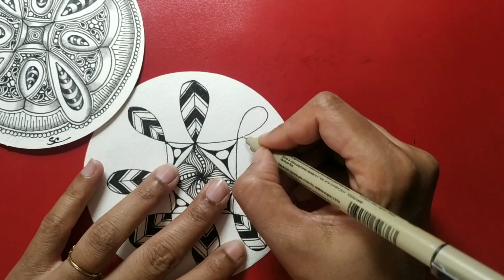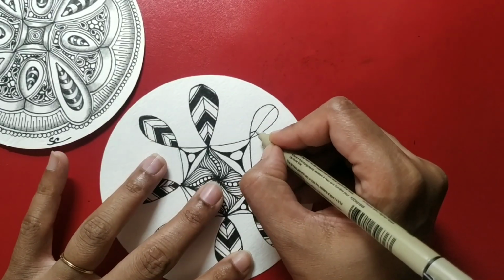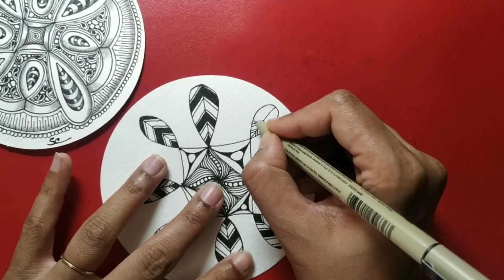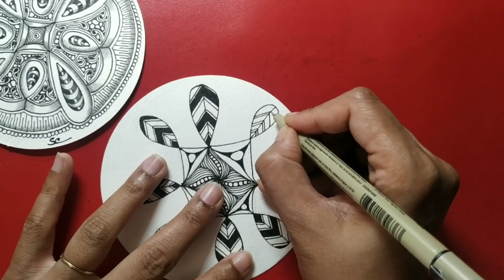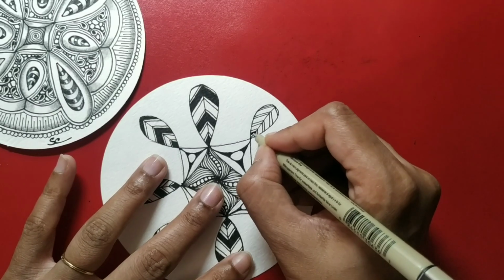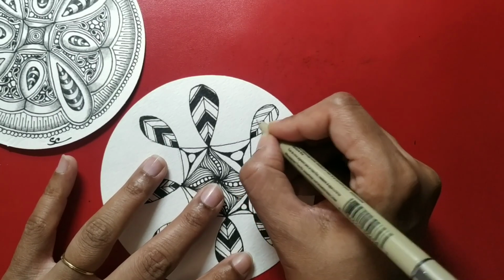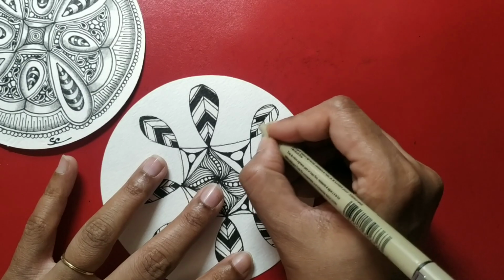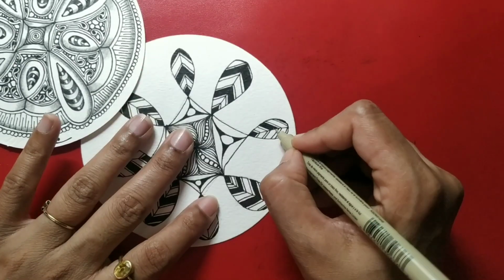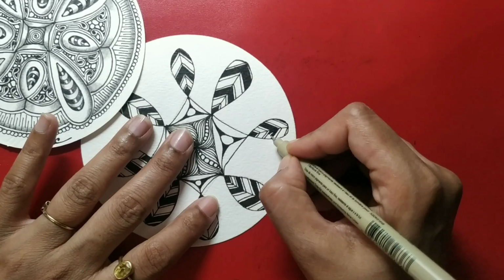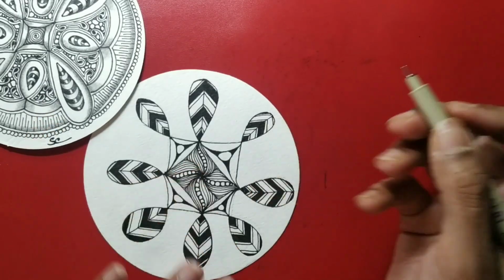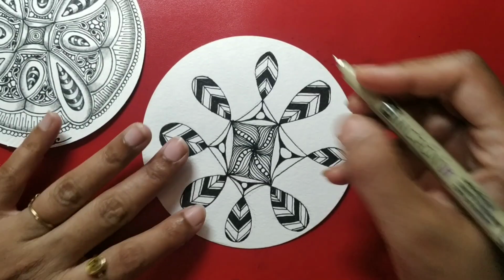So continuing in the same fashion, I'm now on my last loop. Drawing the inverted V shapes, dividing my loop into sections and then inking alternate sections. The tangle is called brace. Right, so we are done with that.